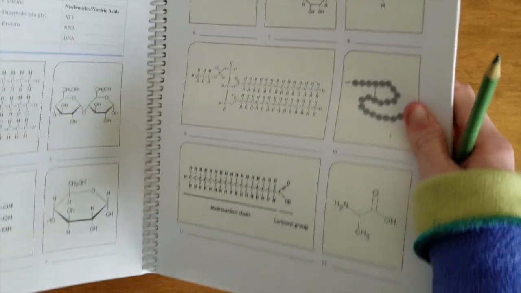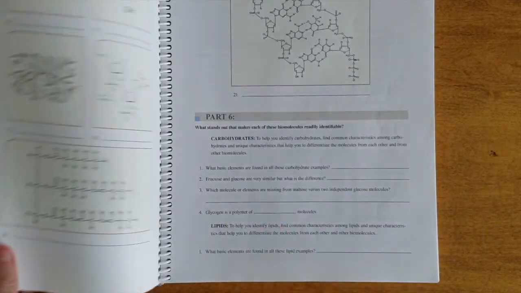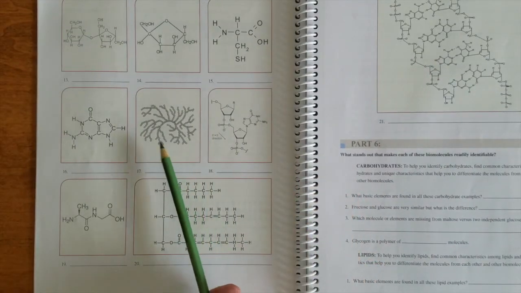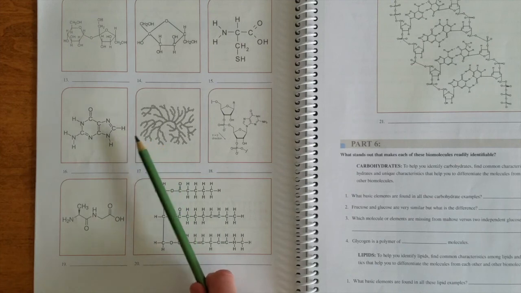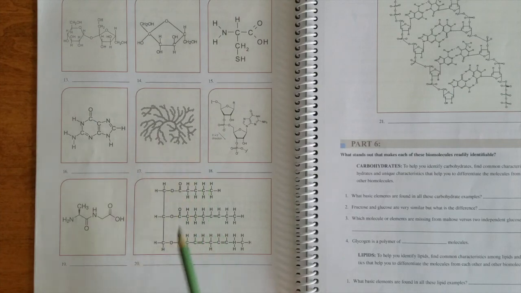So let's find our glycogen molecule here. And this is it. So each of these little, they kind of look like circles here, are supposed to be a glucose.